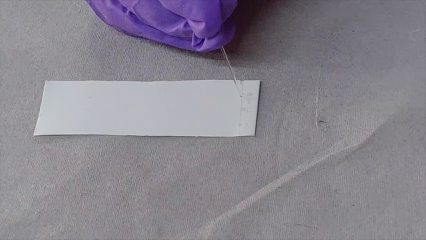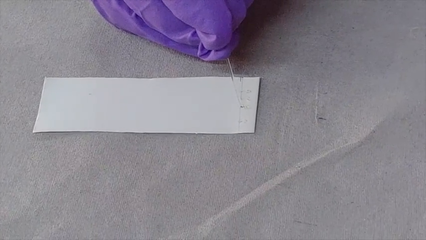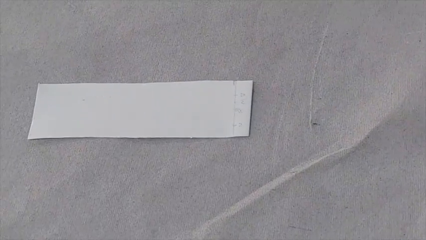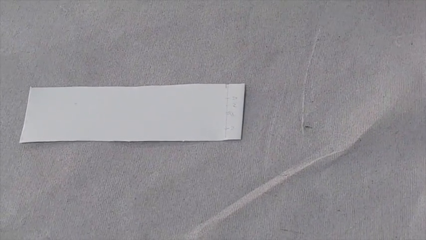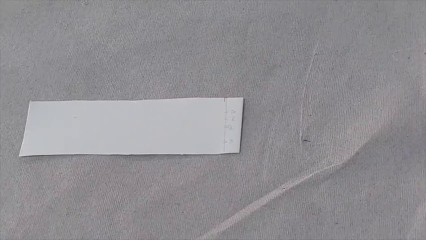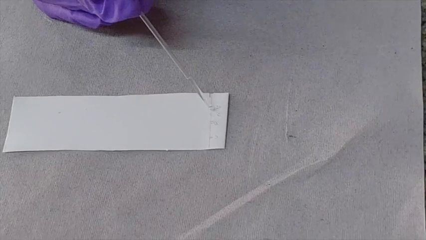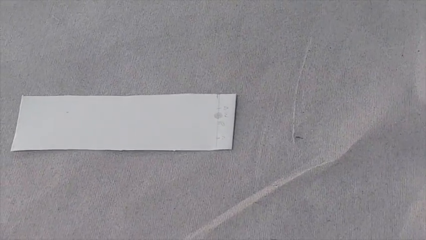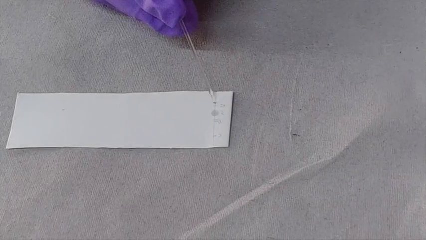Load the standard amino acids and the unknown in the respective spots marked on the TLC plate using the capillary tube. Once the sample is loaded on the plate, leave the plate for air drying.